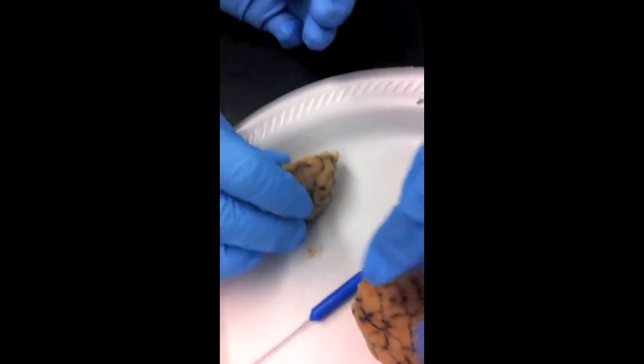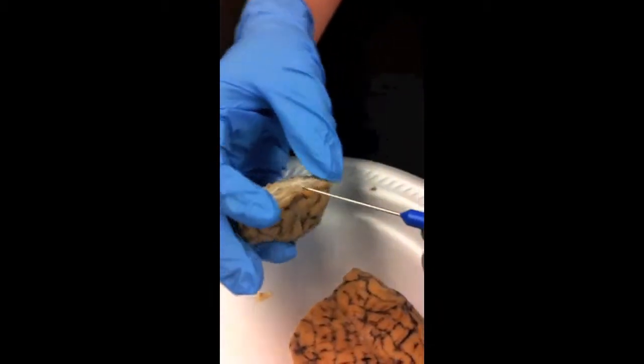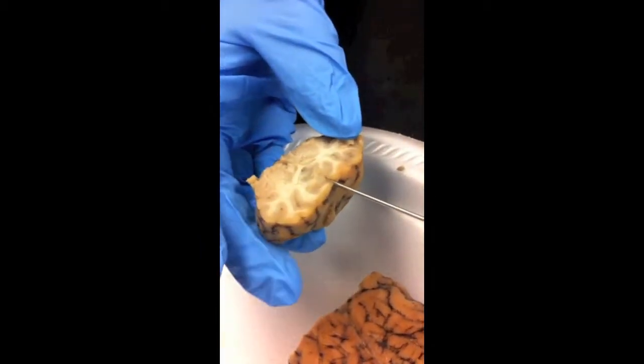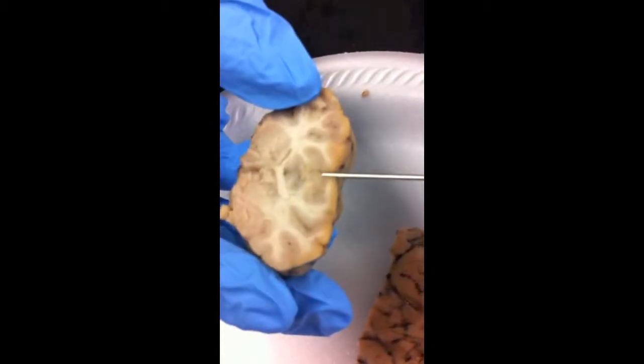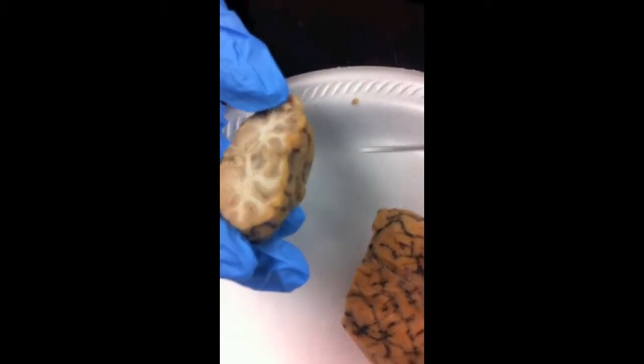What is that one? Medial longitudinal fissure. So, on the practical, the medial longitudinal fissure will be labeled like this.